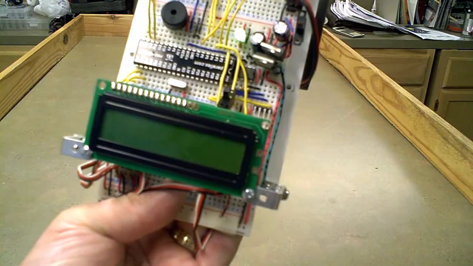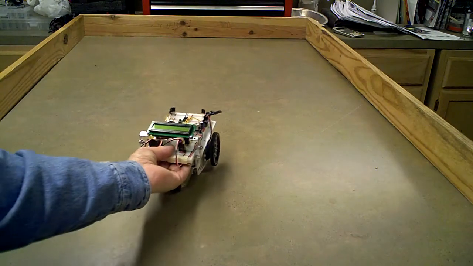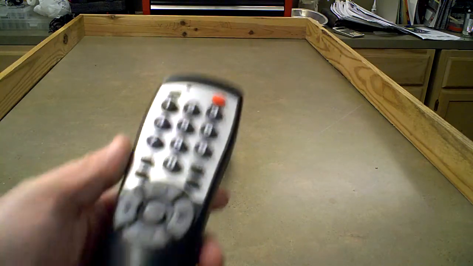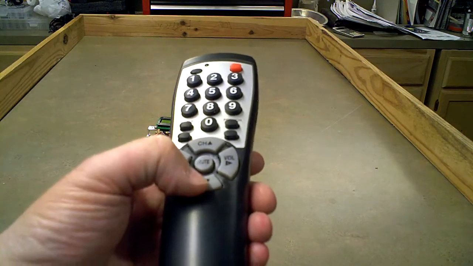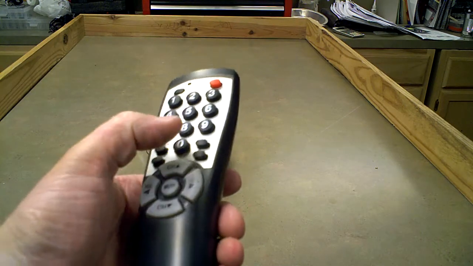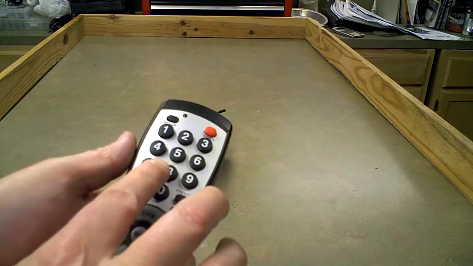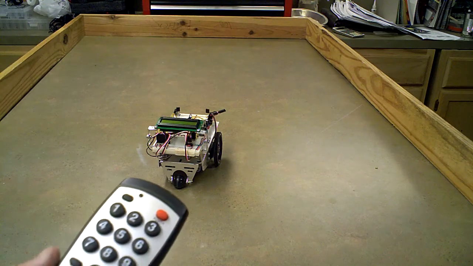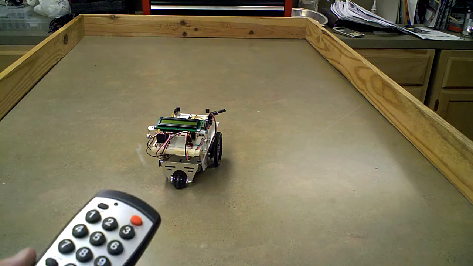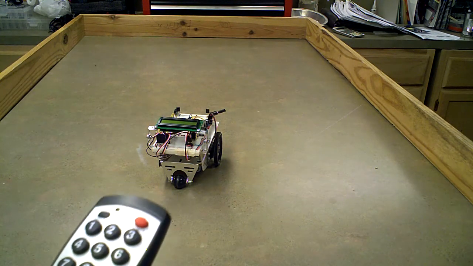And now it's going to put me into what's called my remote control mode, which is where if I press the channel up button, it will go forward, backwards, right, left, stop, and then any one of these keys up here will functionally halt the robot and take me back into that home menu. So here we go.